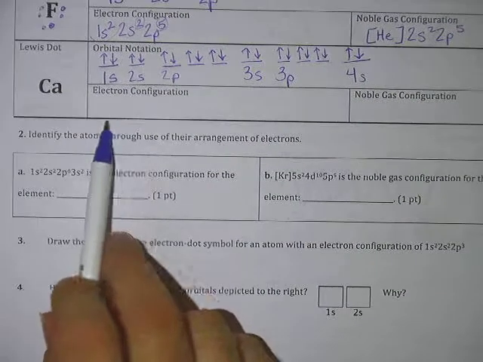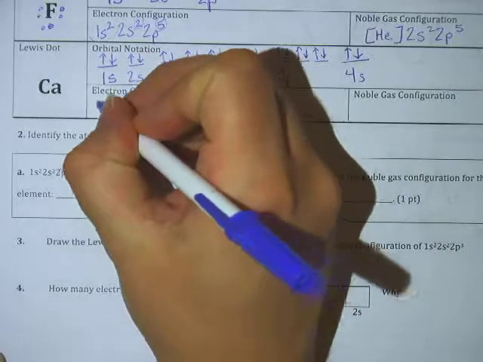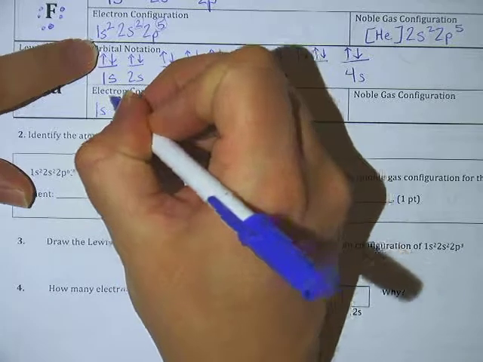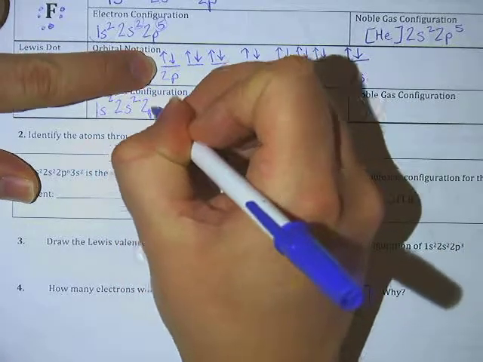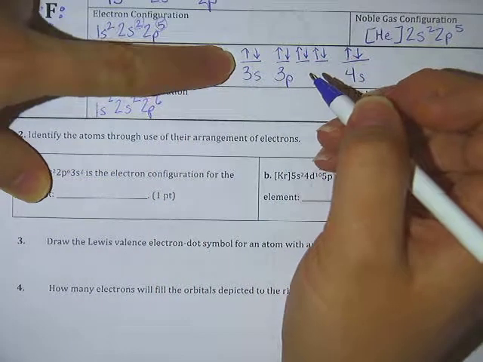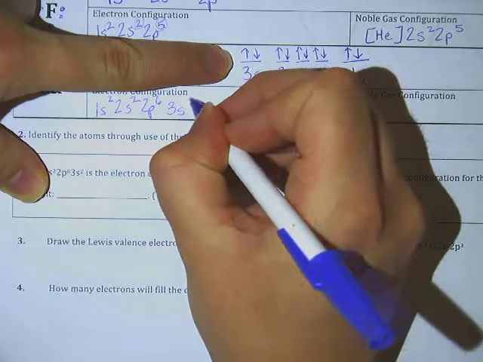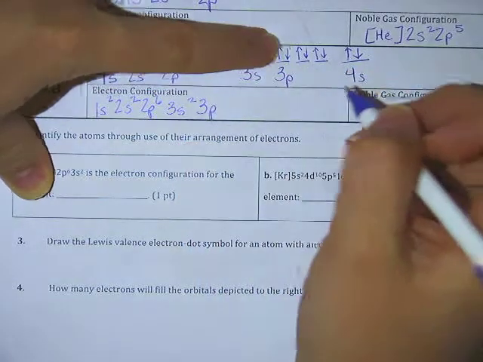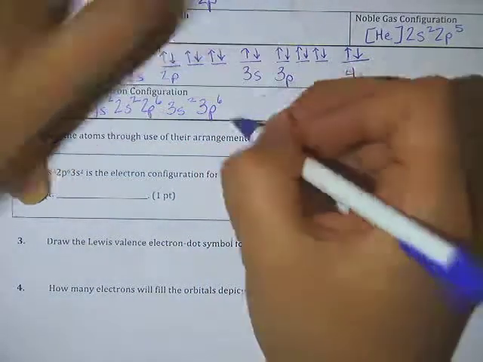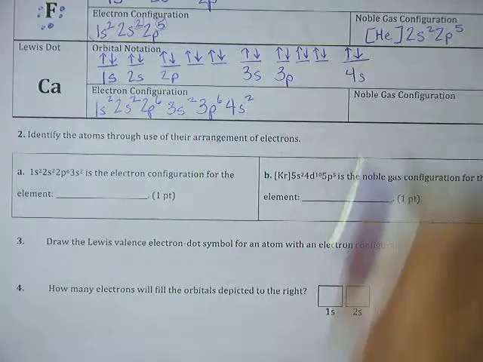Okay, electron configuration. Again, we write what we see. 1s, there are 2 electrons. 2s, there are 2 electrons. 2p, there are 6 electrons. 3s, there are 2 electrons. 3p, there are 6 electrons. 4s, there are 2 electrons.